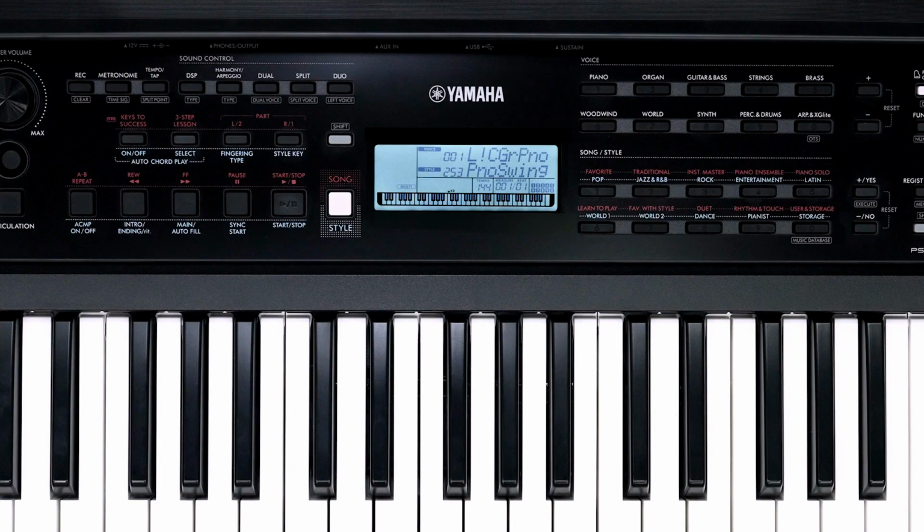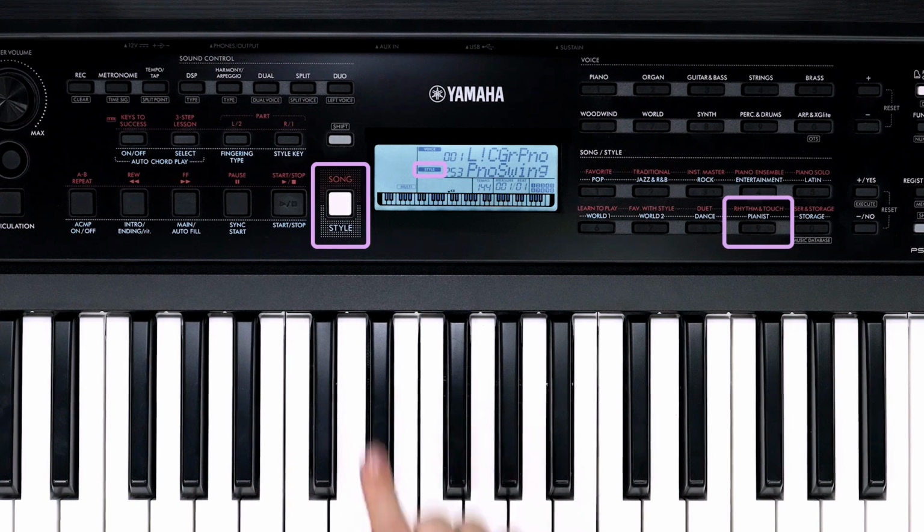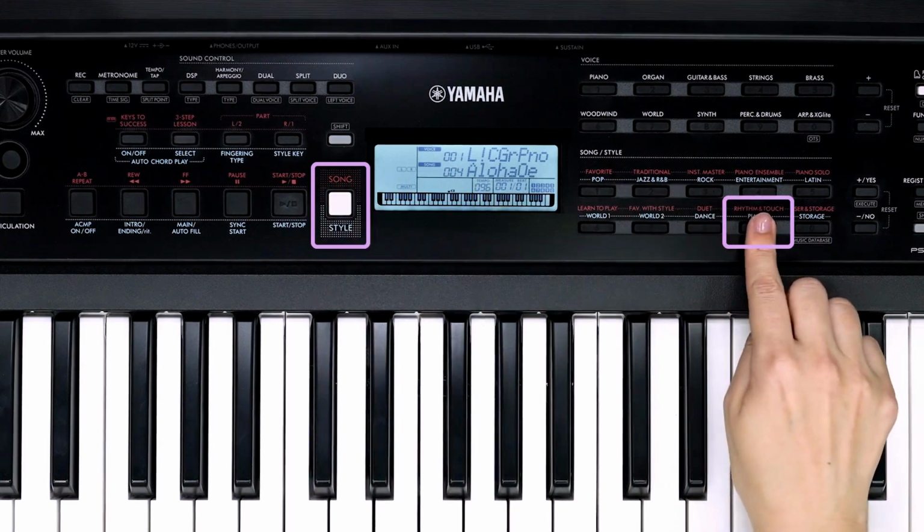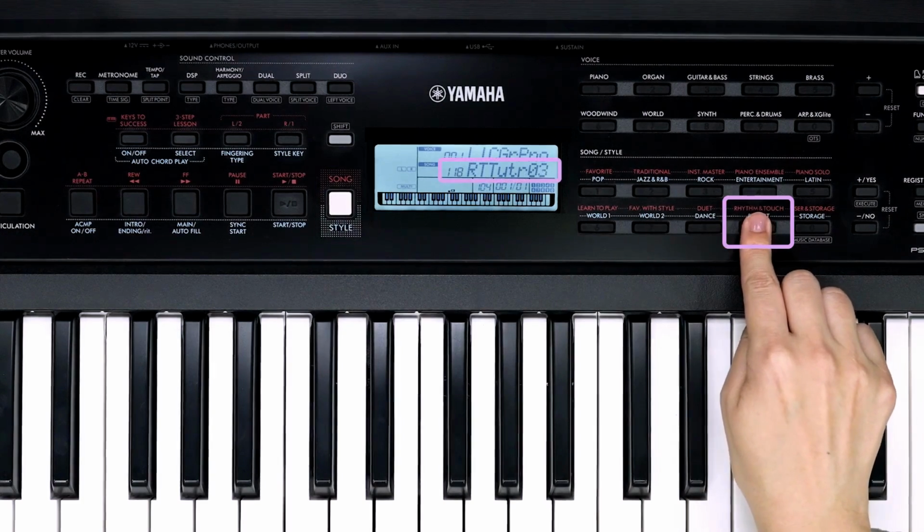Rhythm and Touch Tutor allows you to practice the timing and strength with which you play the keyboard along with the playback of a song. Make sure that the song icon is shown on the display. The style icon is shown now, so press the Song Style button. After that, select a song from Rhythm and Touch Tutor category. Here, press the Rhythm and Touch category button 8 times to select Rhythm and Touch Tutor 08.